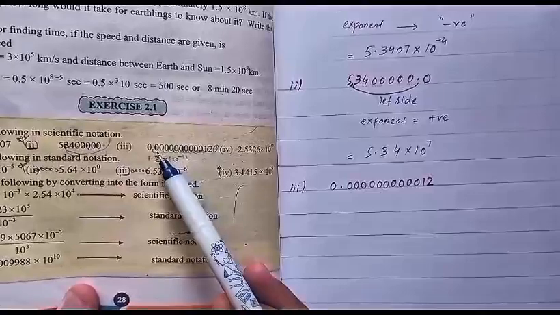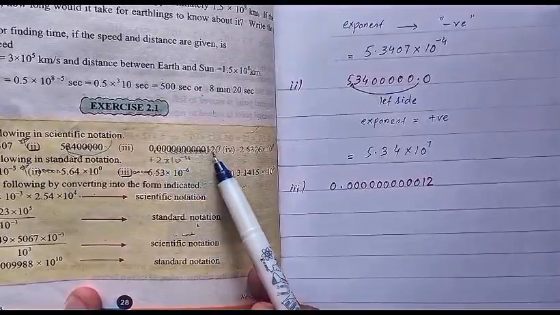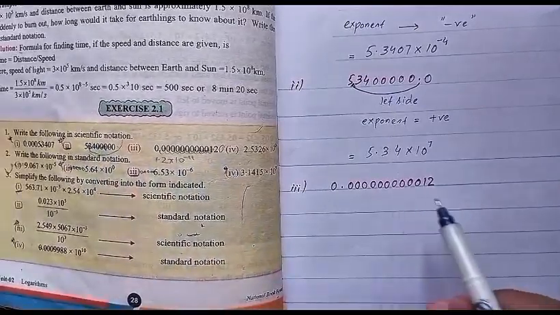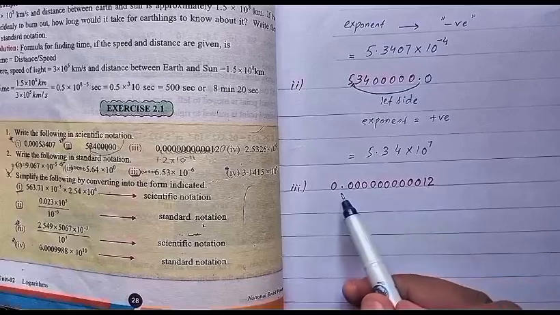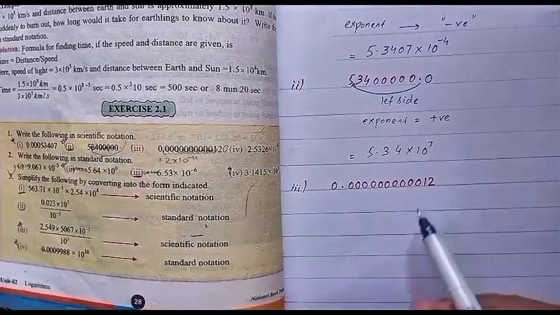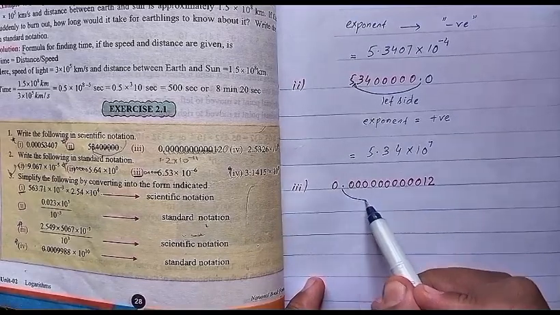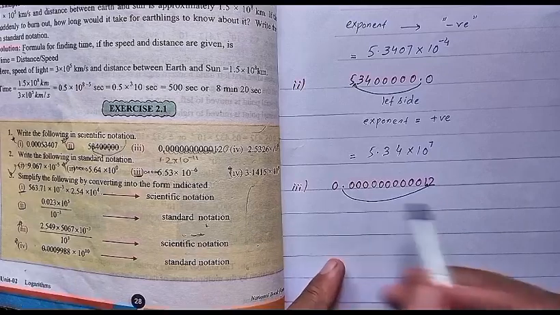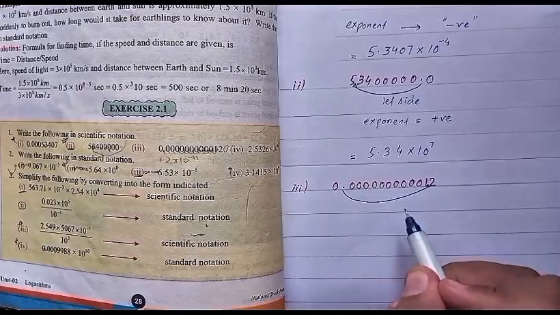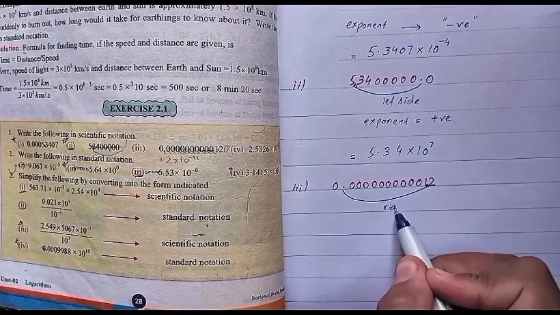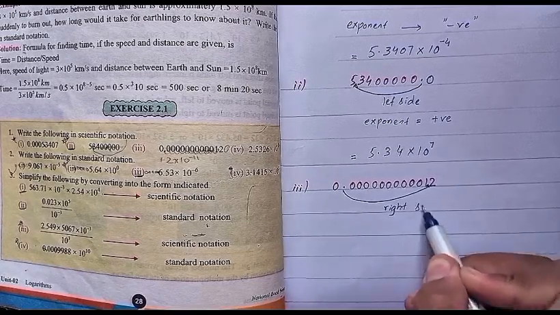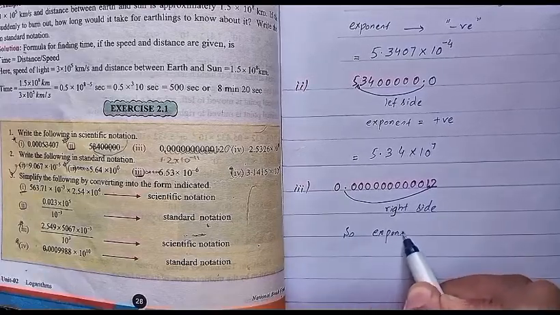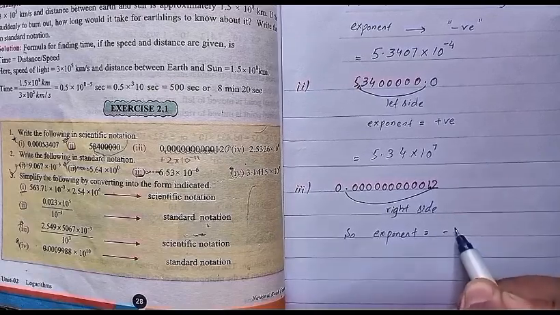Question number 3 is 0.000000012. We have to convert it into scientific notation. Here you can see the first left-hand non-zero digit is 1. So we have to move the decimal after 1. As it is the right side of the decimal, the exponent should be negative.